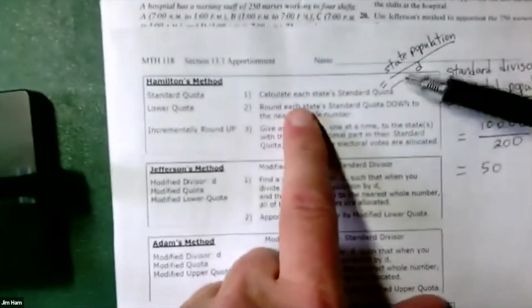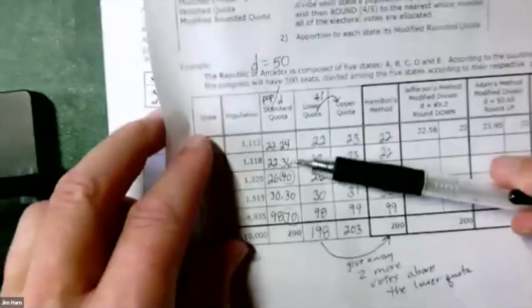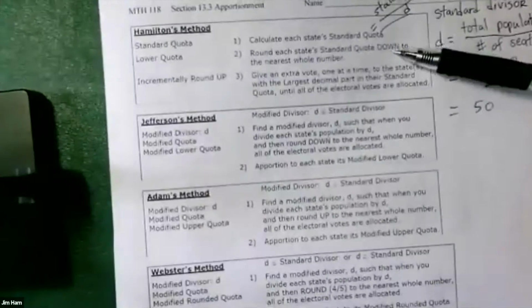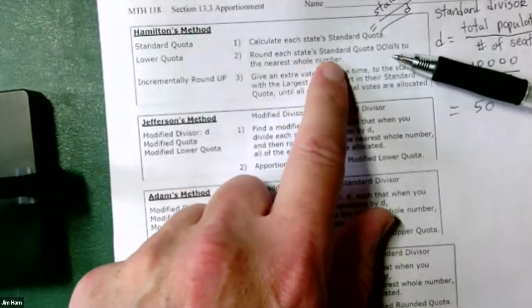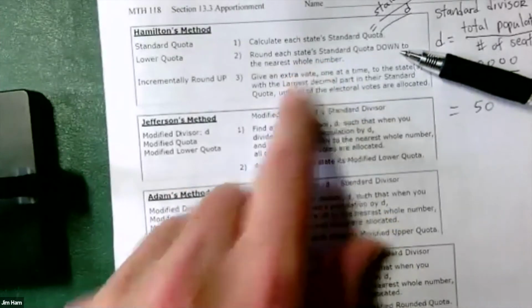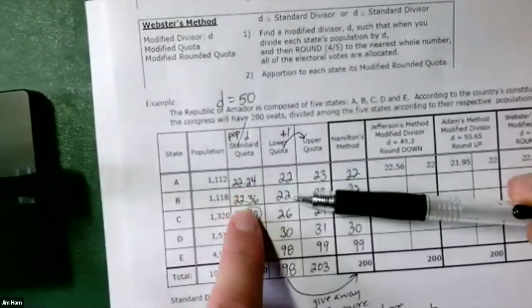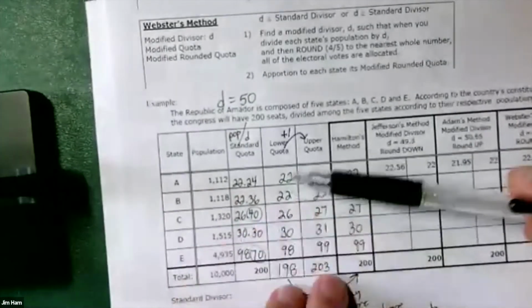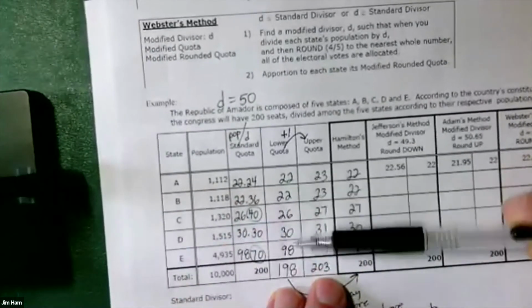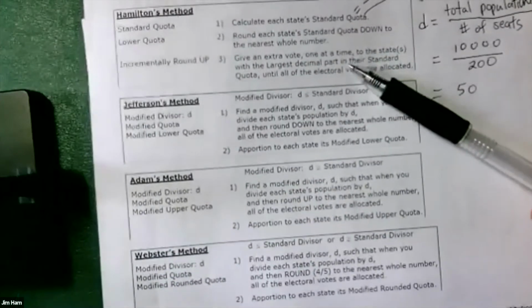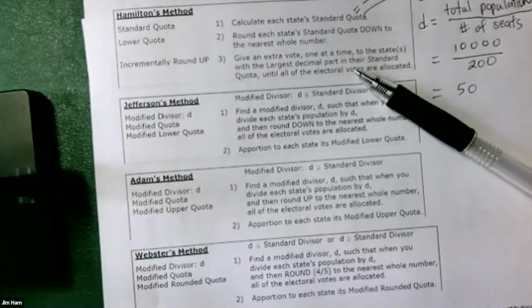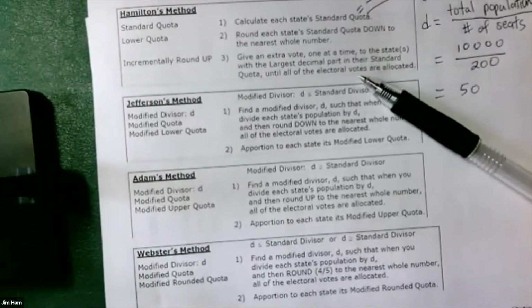In summary, Hamilton's method. Calculate the standard quota. That's going to be the first step for all of these. Round each state's standard quota down to the nearest whole number. Rounded these down. Round up if you want the upper quota. And then we're going to award one more vote based on the largest decimal. That's what this is saying right here. Give an extra vote, one at a time, to the state with the largest decimal part in their standard quota, until all of the electoral votes are allocated.